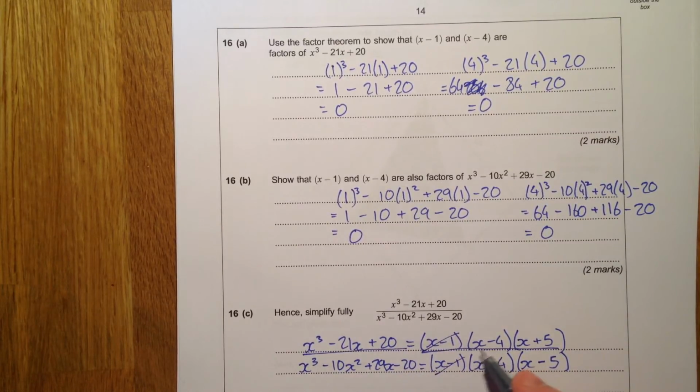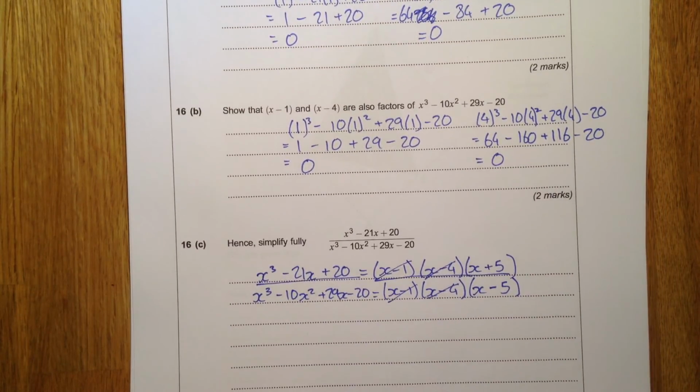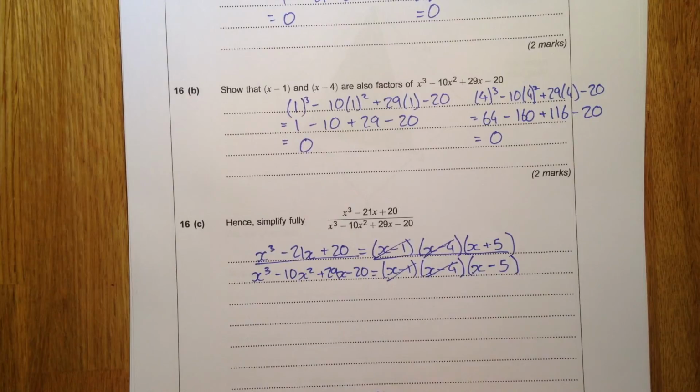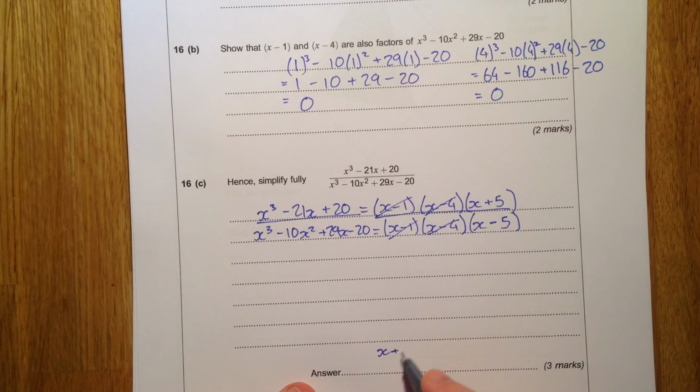So when we divide those, we're going to cancel that out, and we are left with these two things here. So it's going to be x plus 5 over x take away 5.